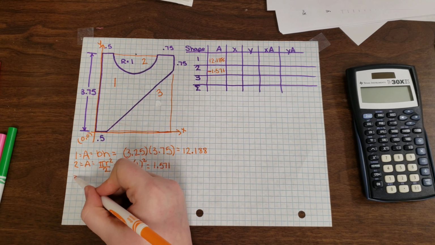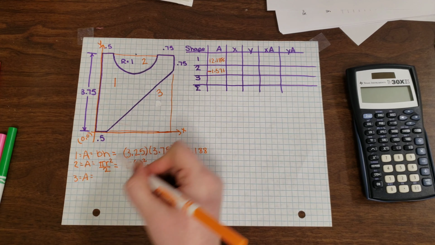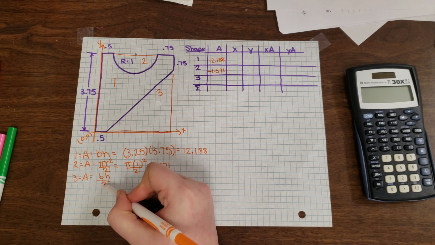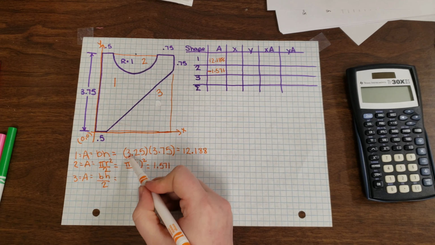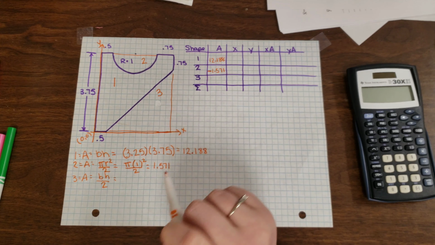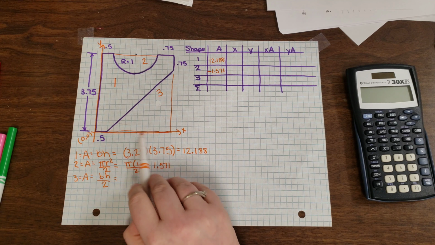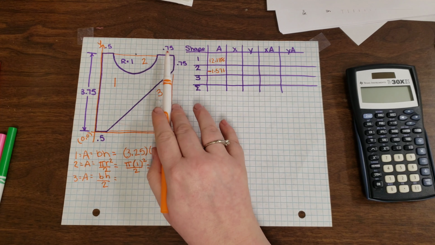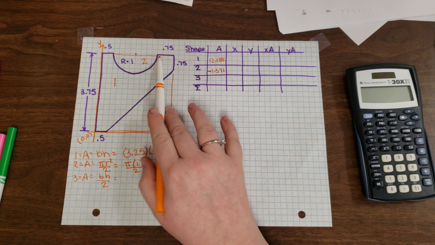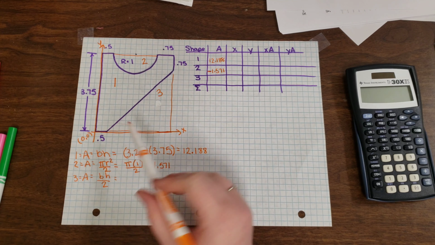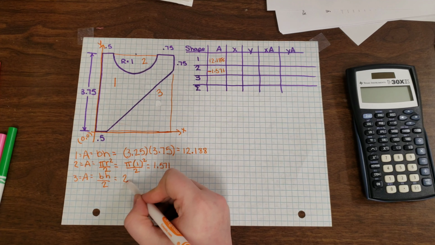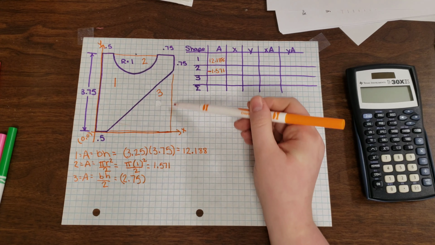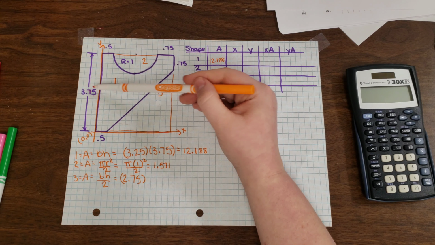Then shape 3, I need to find the area. Since it's a triangle, the equation is base times height divided by 2. The base of the triangle is going to be 0.75 plus 2, so 2.75. And the height of the triangle, we know the total height is 3.75.